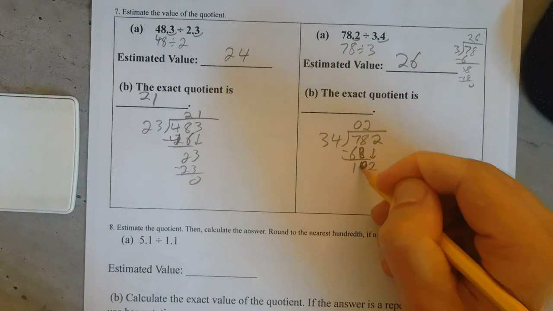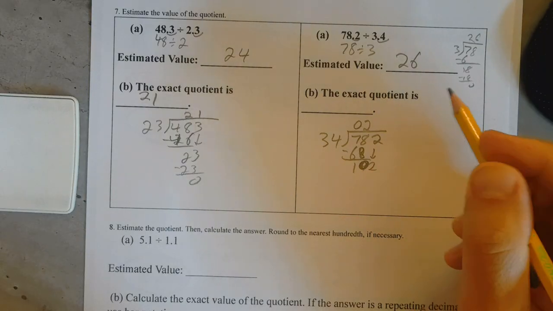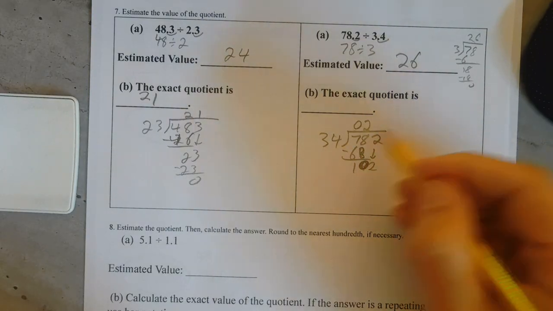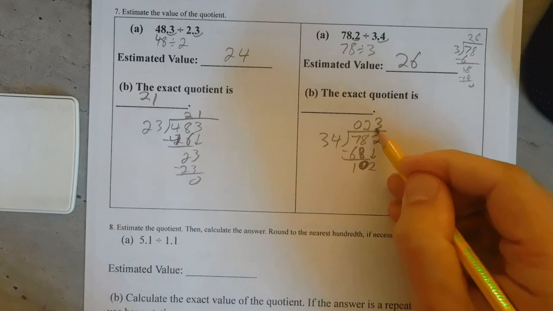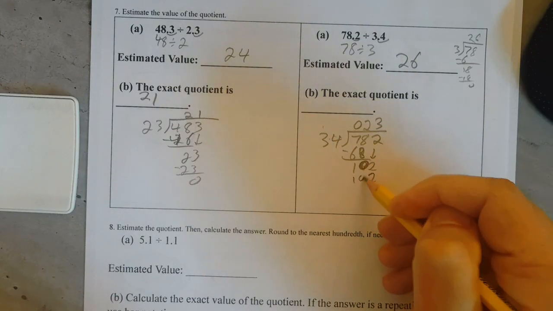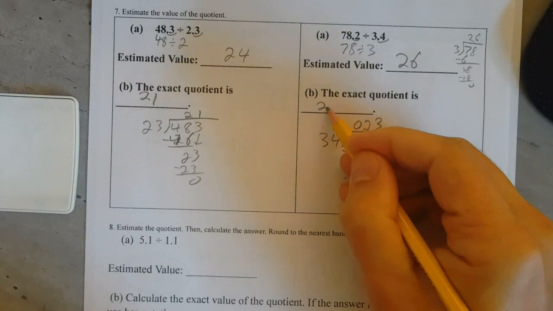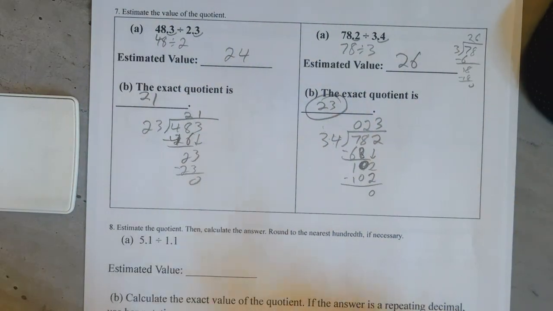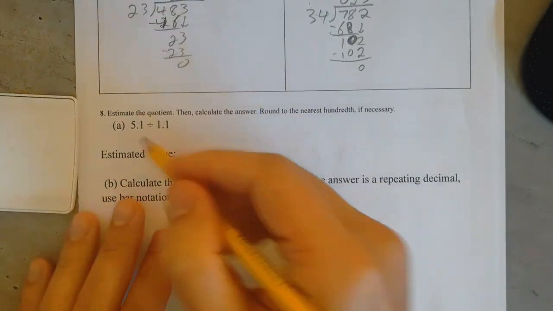68, my mistake. 102. So maybe 3 times? 3 times 4 is 12. Let's try it. 3 times 4 is 12. 3 times 3 is 9 plus 1 is 10. Okay. So 23 is the exact quotient. You got it. All right, another one's estimating.